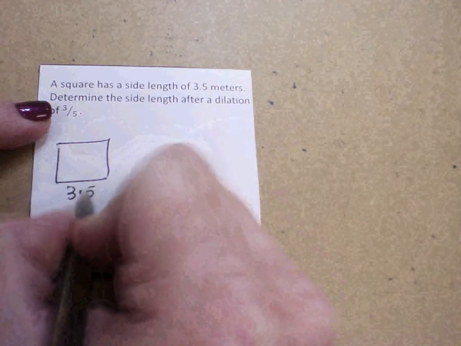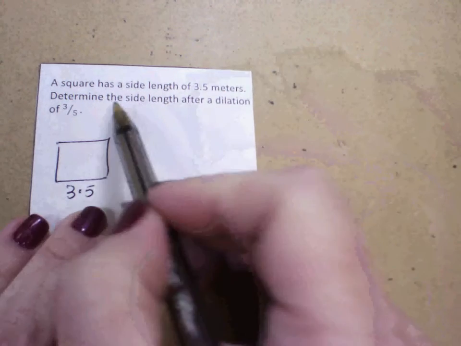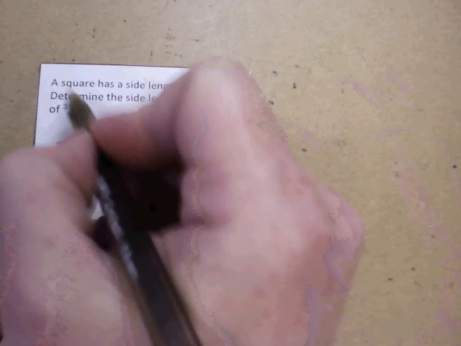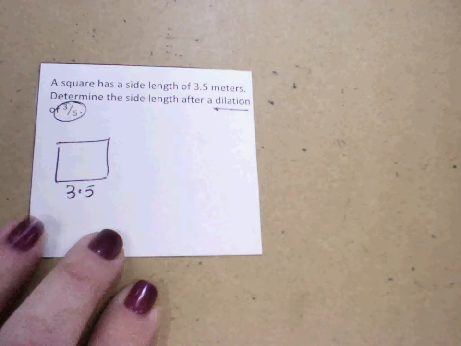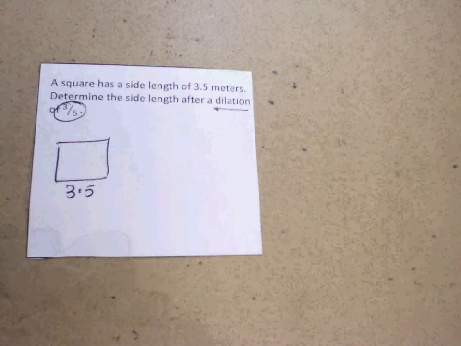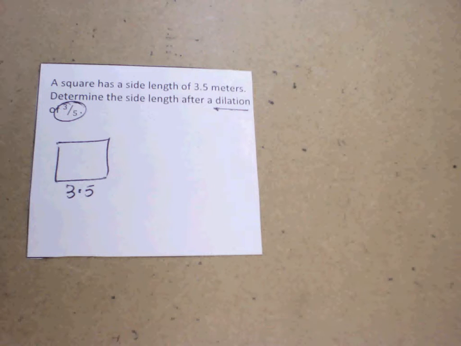All right, let's do this one now. A square has a side length of 3.5 meters. What's special about a square? Very good. All sides are the same. Determine the side lengths after a dilation of 3/5. So what do I have to do with that 3.5?